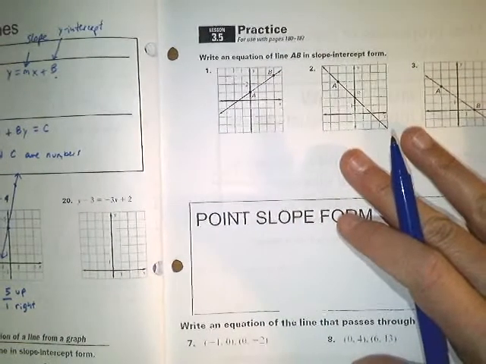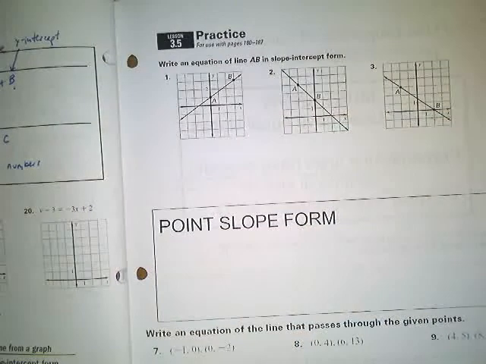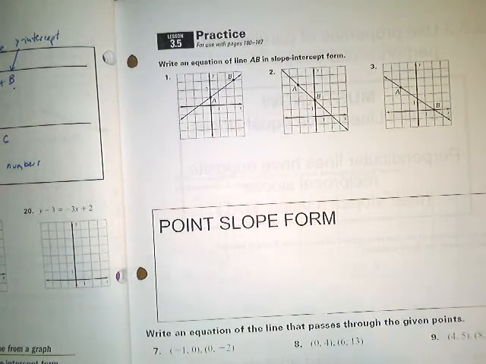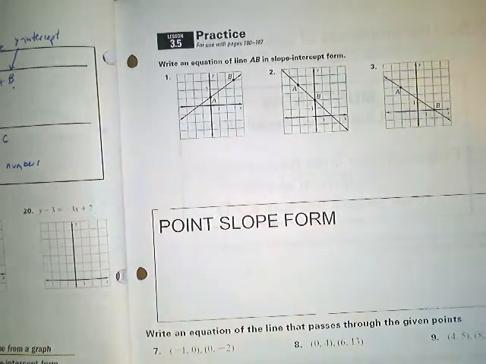These are more examples of this. If we want to find an equation for the line in slope-intercept form, again that's y equals mx plus b form, we can do that. We identify our b value, that's the number on the y-axis where the line crosses through, and then we find our slope by counting out the squares.